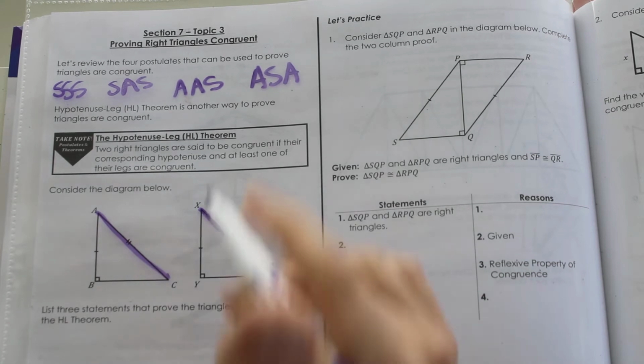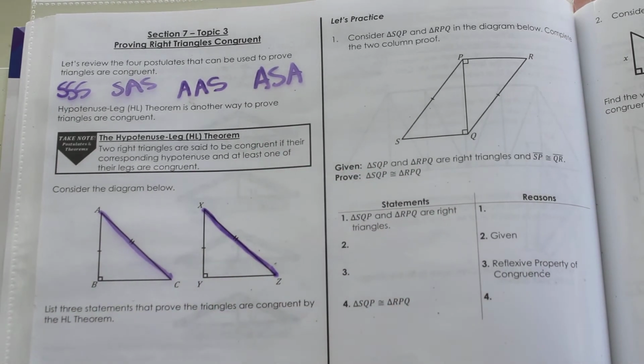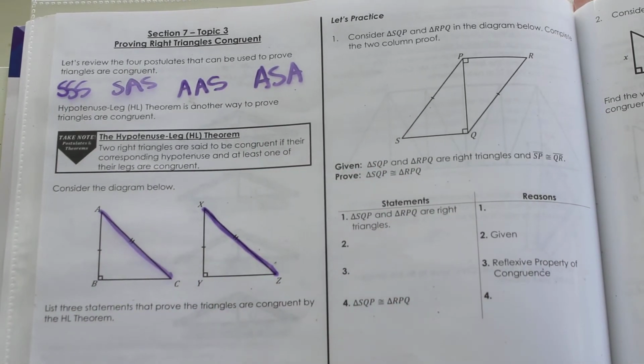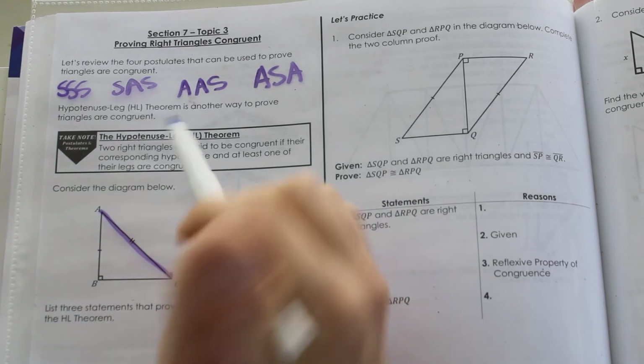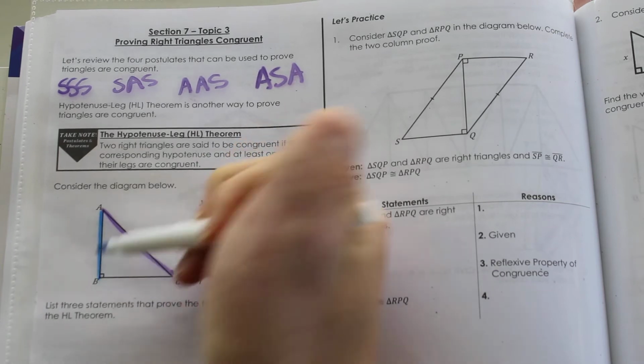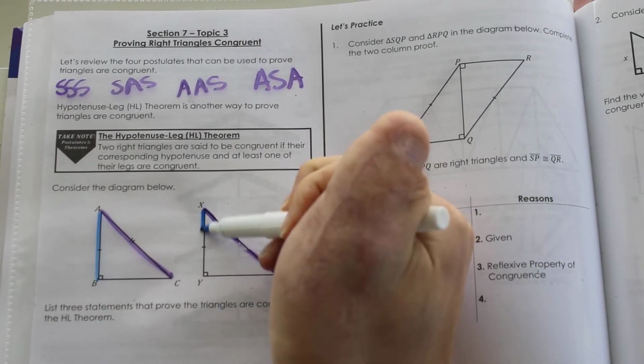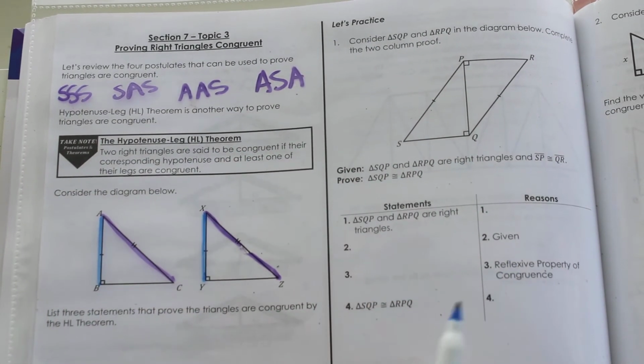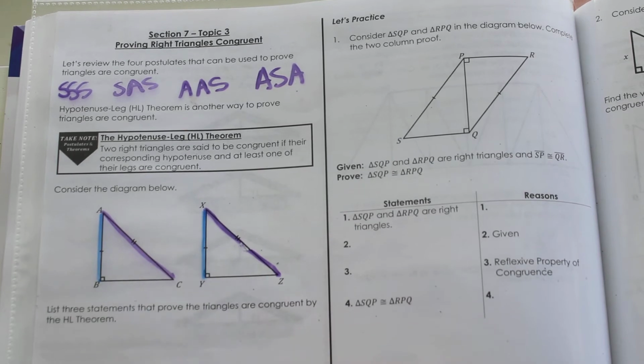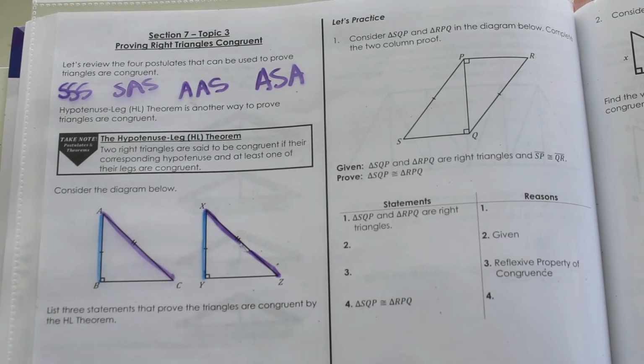So the 2 hypotenuses are congruent. And we notice that the leg AB has 1 hash mark, and then the XY also has 1 hash mark. So we have a leg that is congruent, and we have a hypotenuse that is congruent. So these 2 triangles are congruent by the hypotenuse leg.